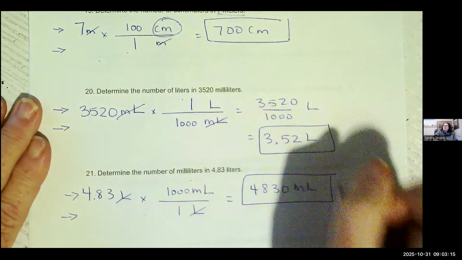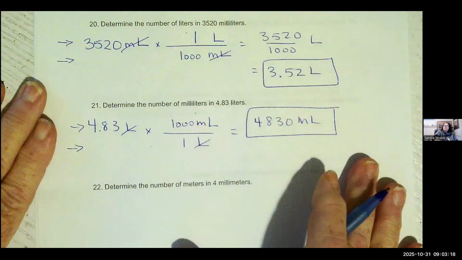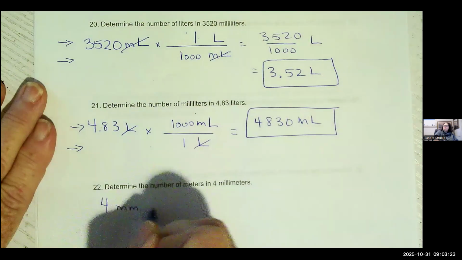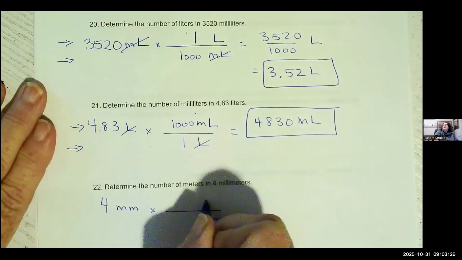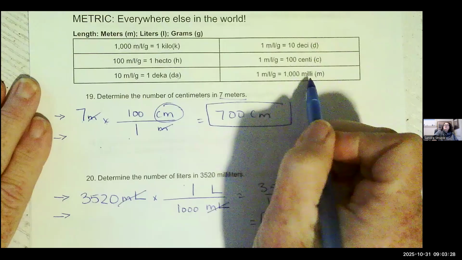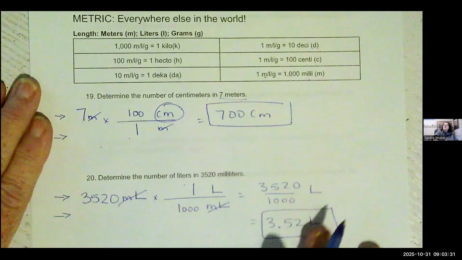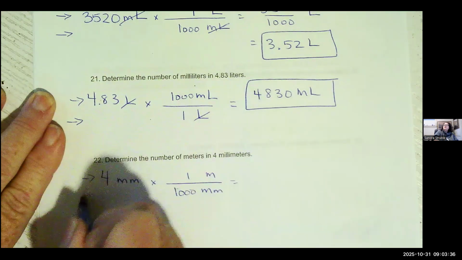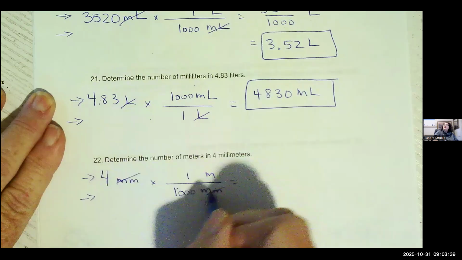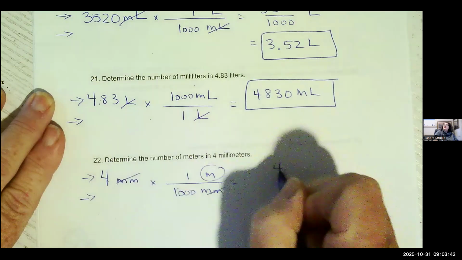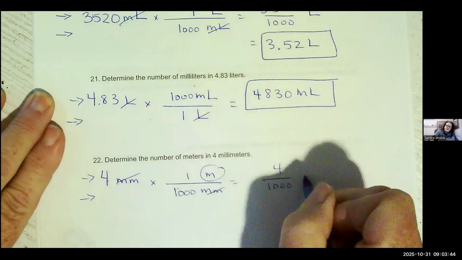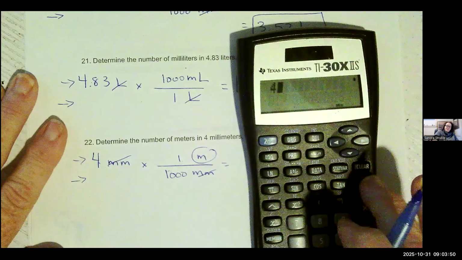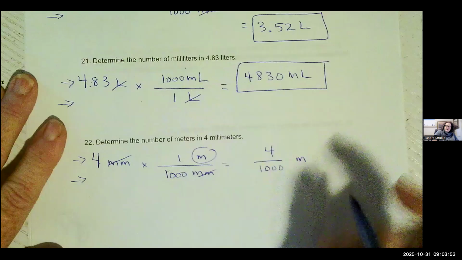Determine the number of meters in 4 millimeters. So 4 millimeters, I don't want millimeters, and I can go straight to meters. Millimeters to meters, 1,000 to 1, multiplying straight across. Millimeters are gone, left with meters. 4 times 1 is 4, divided by 1,000. All right, so that is going to be 0.004 meters.